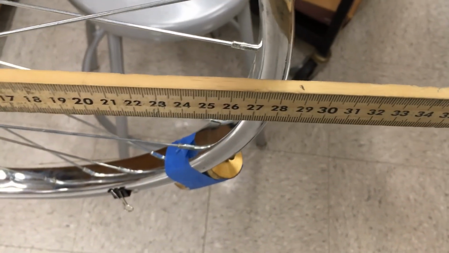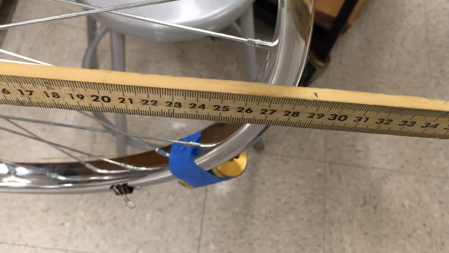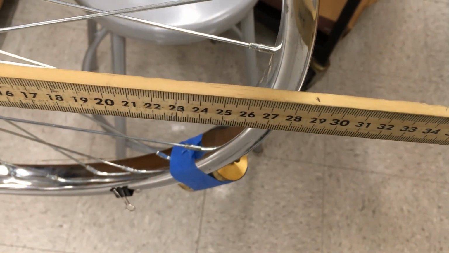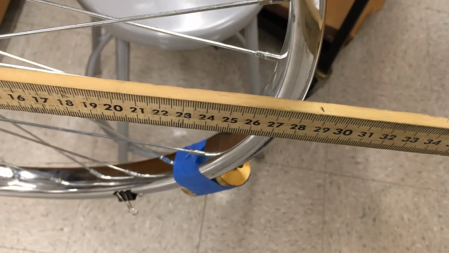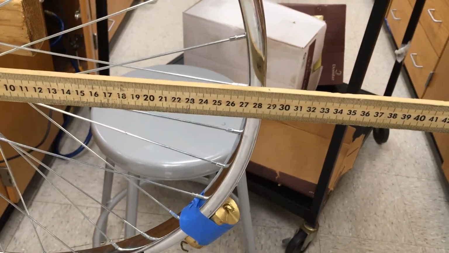And what is right below 25? The mass, which proves that the mass is 25. The line of force of the mass is 25 centimeters from the pivot, which proves the concept of moment arm.